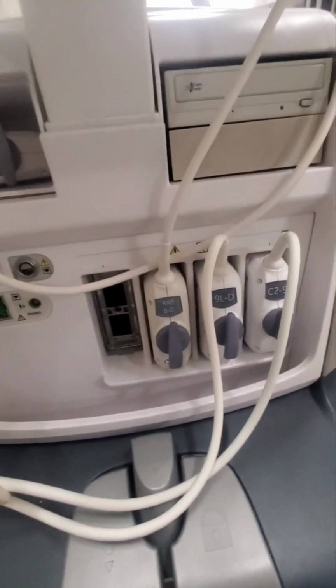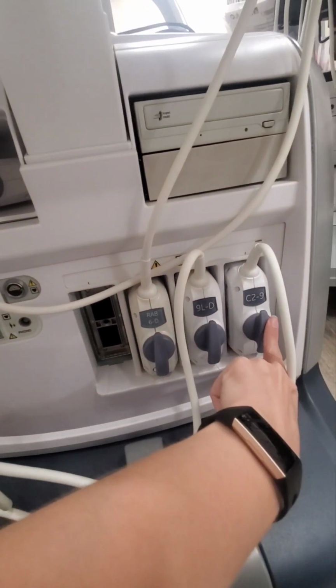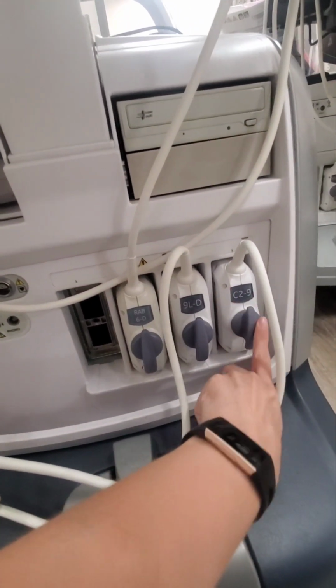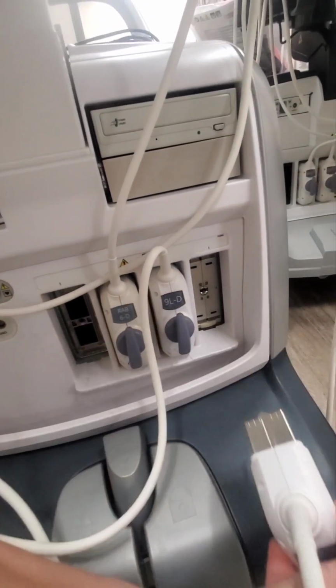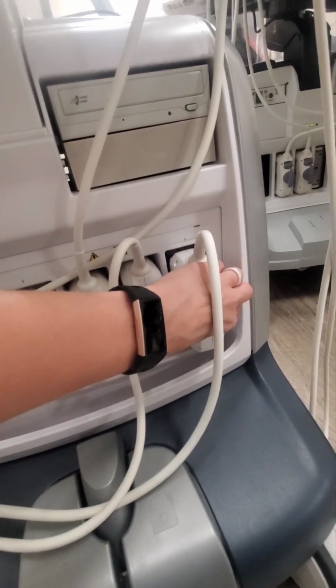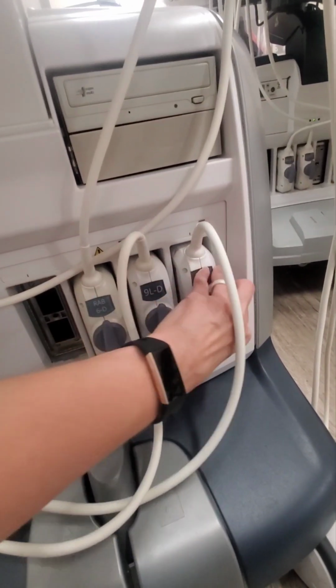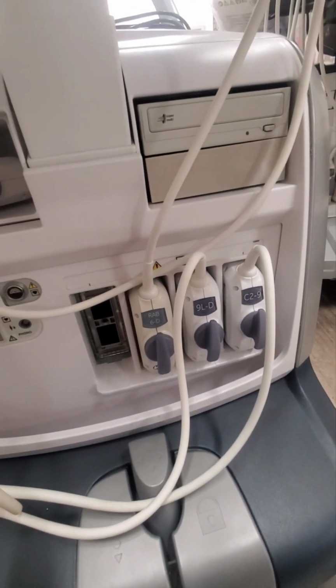Here are the transducer ports, and I want to take out the C9. So it's very easy to do. Just turn this, pull it out. Now say I actually want this one in. Just line it up, push it in, turn the knob, lock it in. Super simple, right?